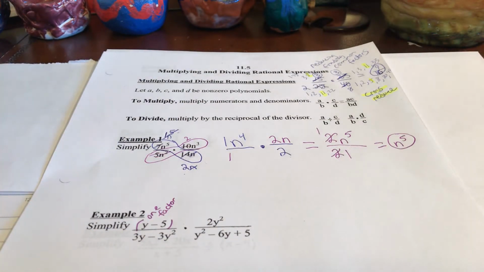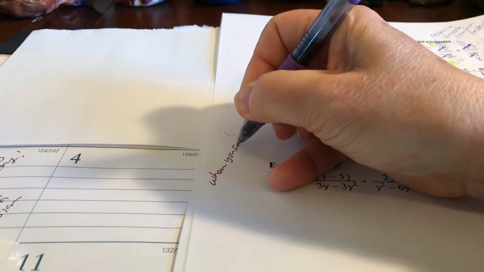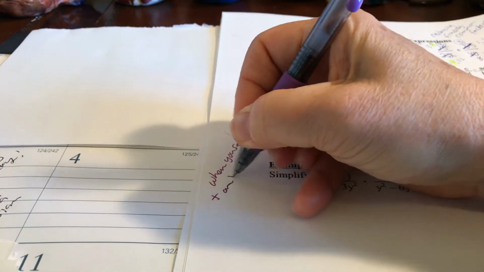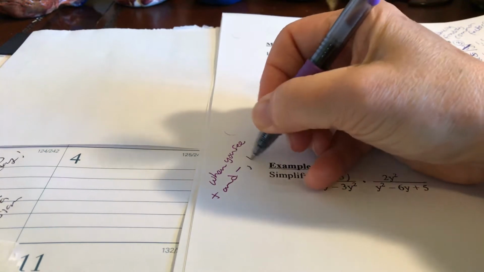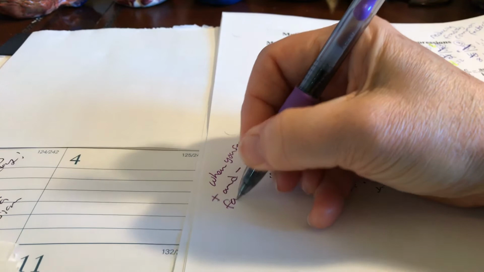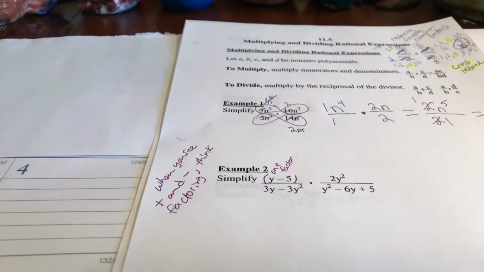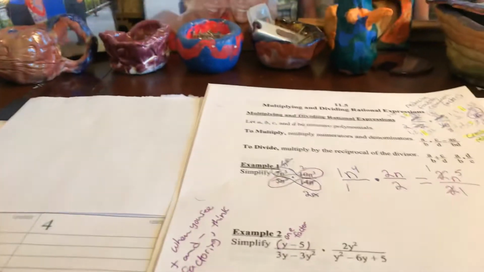Protect it, put the parentheses around it. Okay, so if you see addition and subtraction signs, you need to think, hey, I have to factor. Factoring rules, factoring.